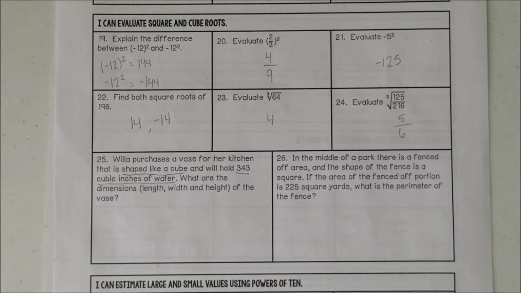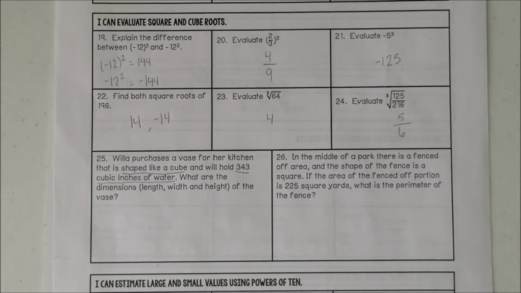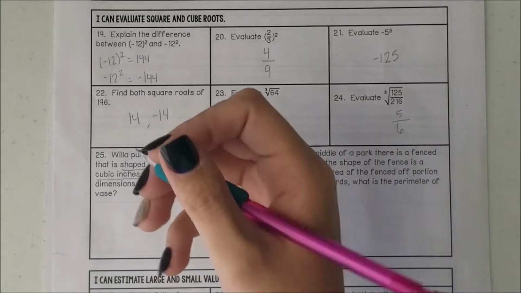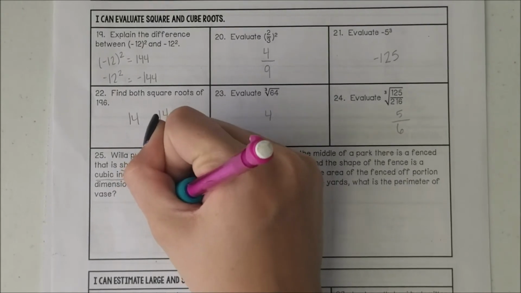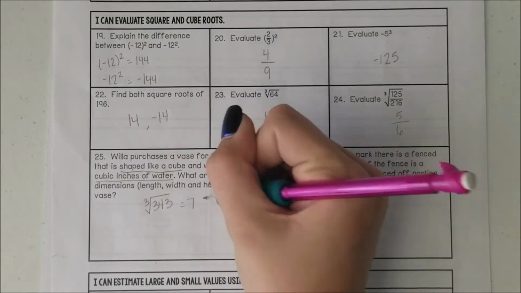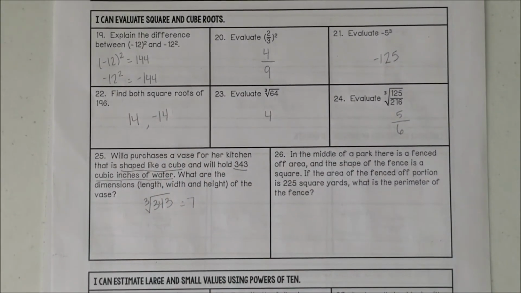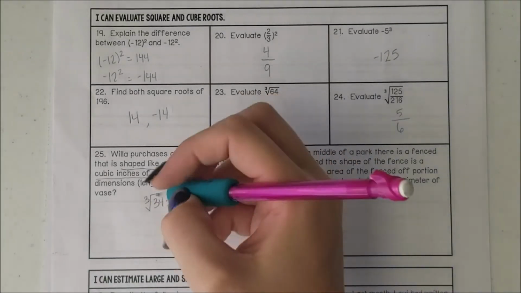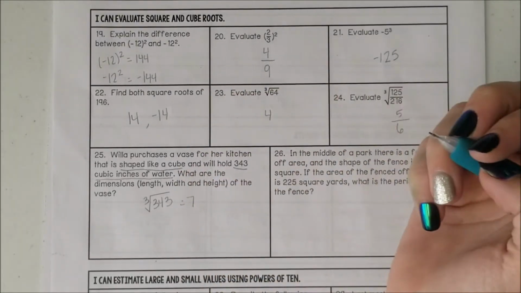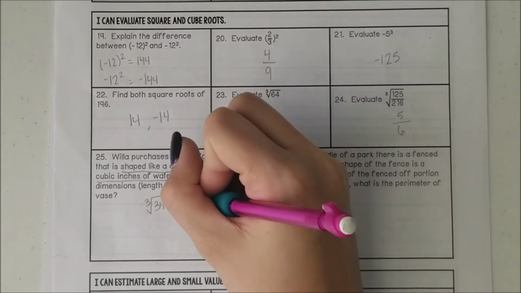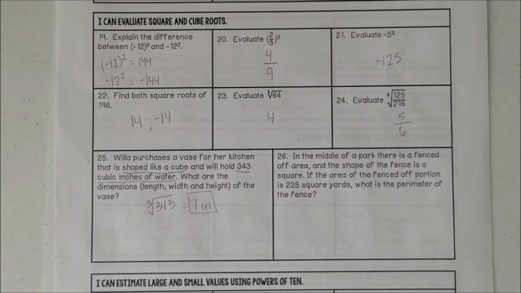And the volume means basically you took that number and you cubed it. So we need to take the cube root of 343, which is 7. So the length is 7. The width is 7 and the height is 7. And we measured in inches. So everything is 7 inches.